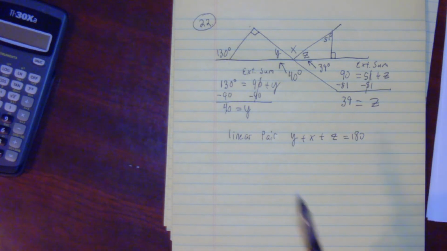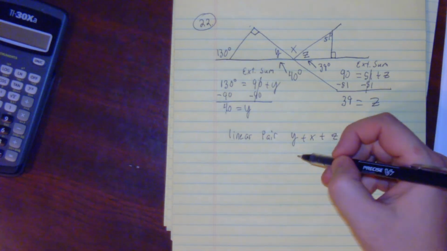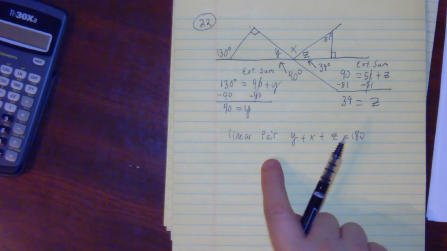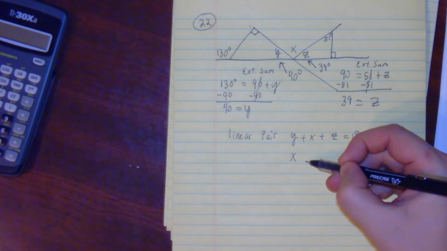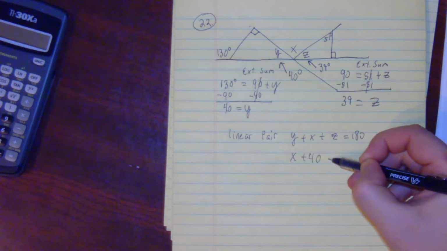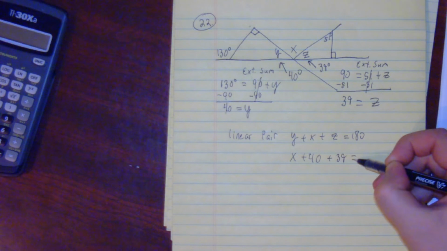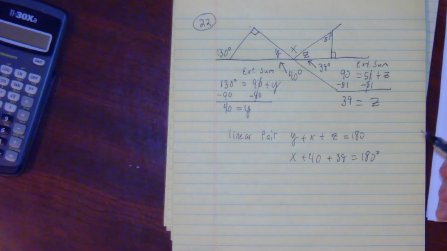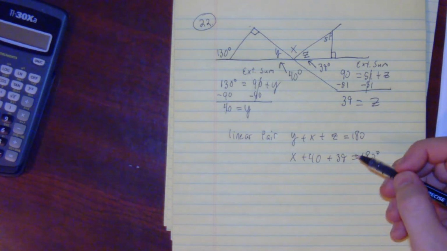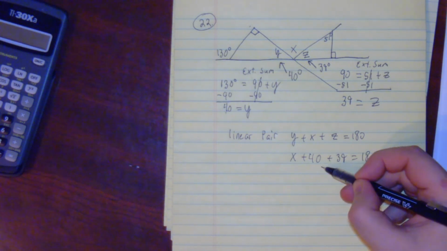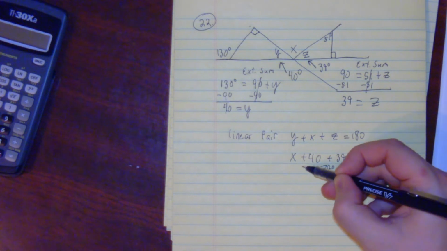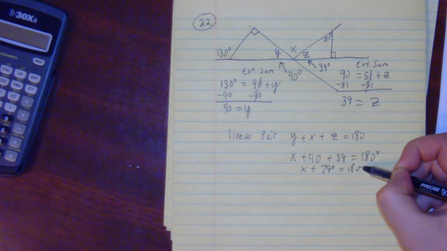Not to waste any of your time, we do have 40 and 39. So what we're going to do is plug in this information, and I'm just going to move the x over. We have x plus 40 plus 39 is equal to 180. 40 plus 39 will give us a merely 79 degrees, plus x equals 180.